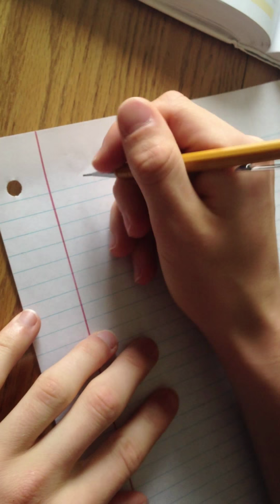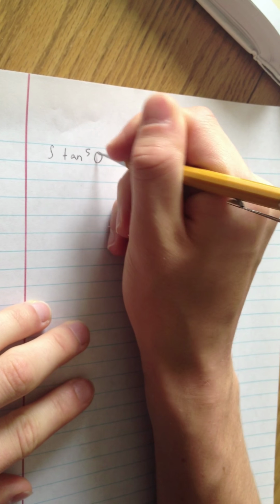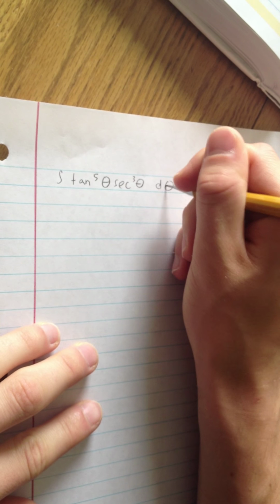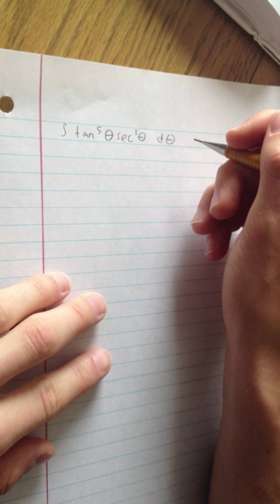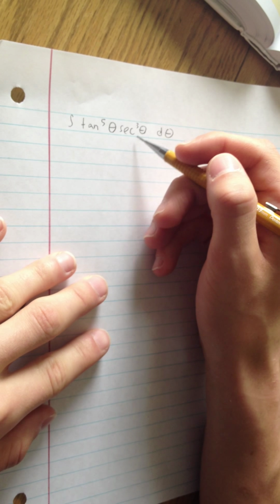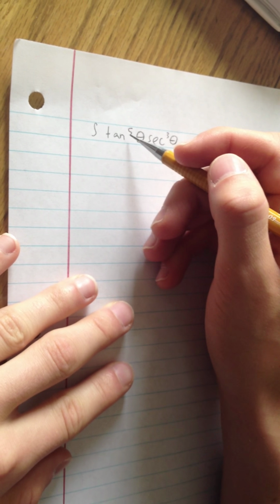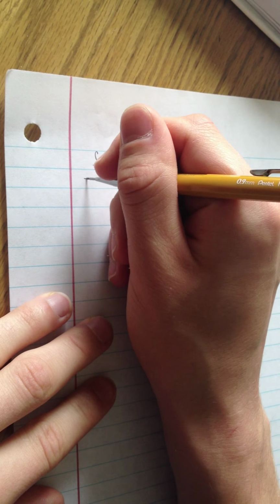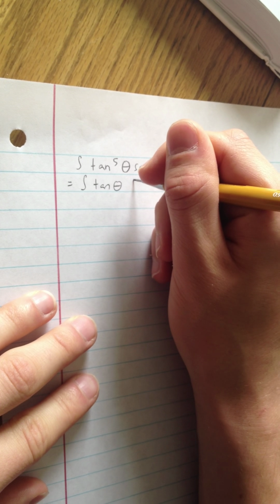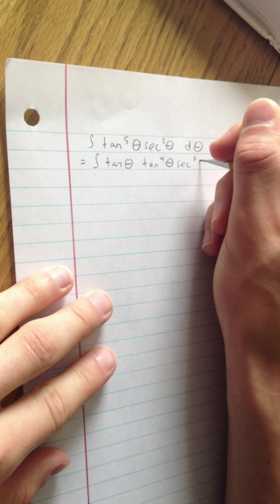And the problem is the integral of tangent to the fifth theta multiplied by secant to the third theta d theta. Now, how you want to start this problem is because you have tangent raised to an odd power and secant raised to an odd power. That means you're going to want to pull out a factor of tangent and then make a substitution. So this is going to equal the integral of tangent theta multiplied by tangent to the fourth theta secant to the third theta d theta.